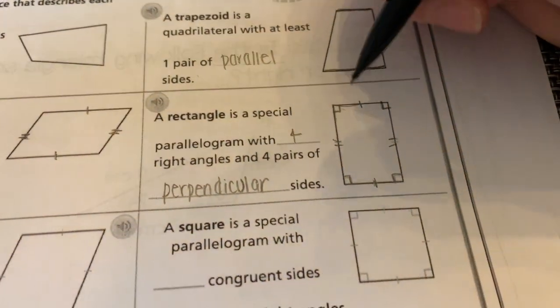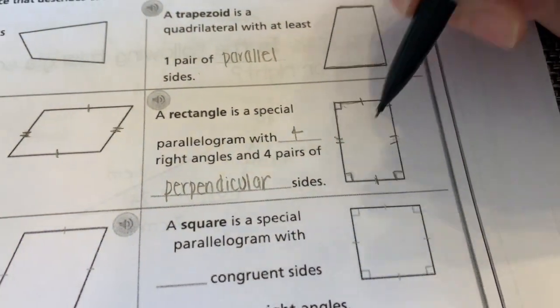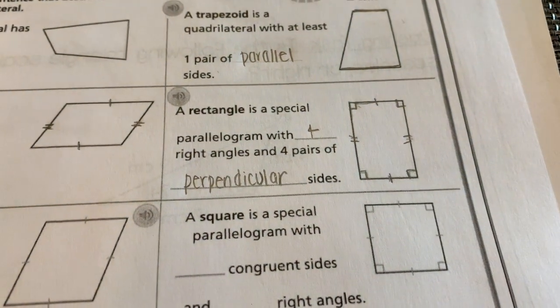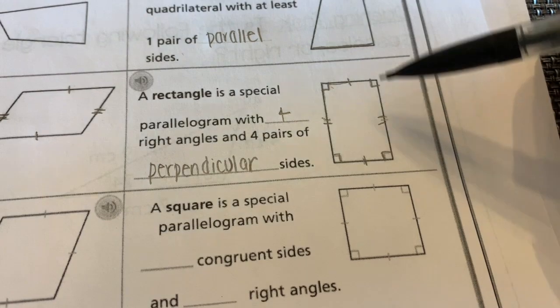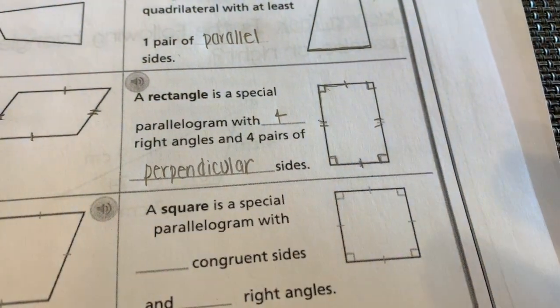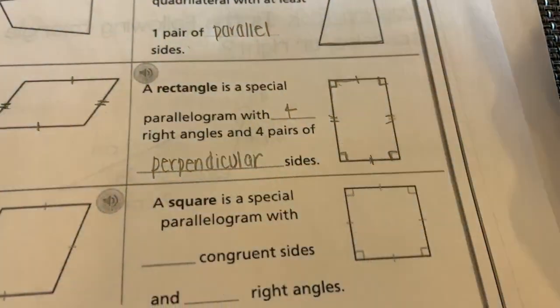So it's a parallelogram. The opposite sides are equal. But what makes this a rectangle is that it's got 4 right angles, and it has perpendicular sides.